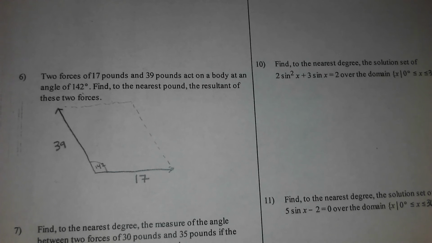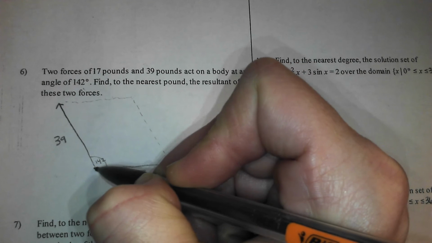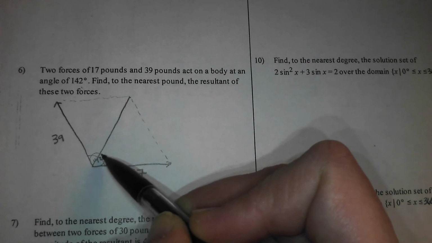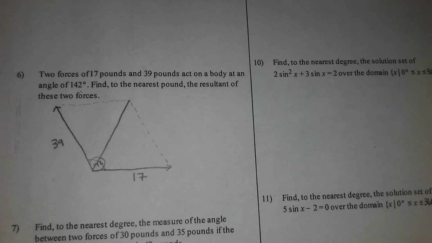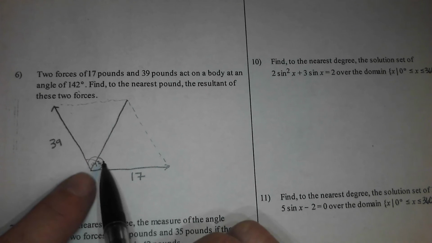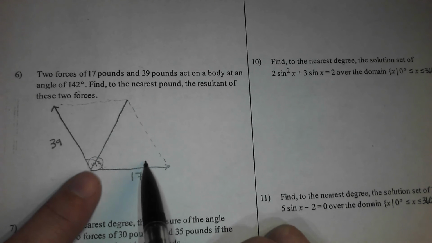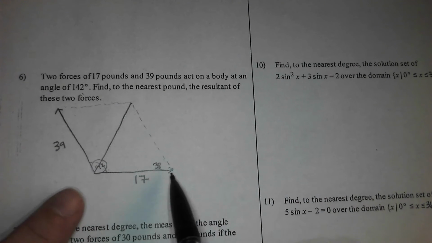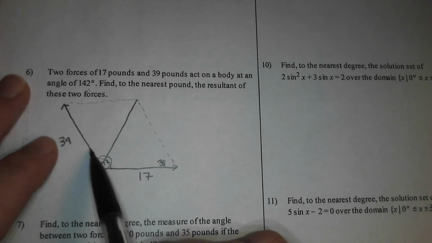Let's see. So our resultant force is the diagonal, which does not cut the 142 in half, and that was tricky, right? Unless those forces were both 17 or both 39, we're not cutting that in half. It's cut, but not equally. What angle can we label if we know this one is 142? Right, one of the consecutive angles, so either this one or this one, depending on if you want to work in this triangle or this triangle. So 142 and this need to be supplementary, so we're missing 38 right here. Okay? And then we can complete that triangle because it's a parallelogram. If this is 39, this is 39.